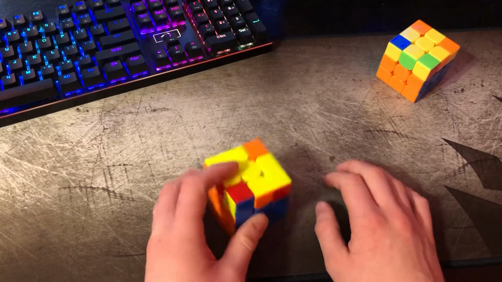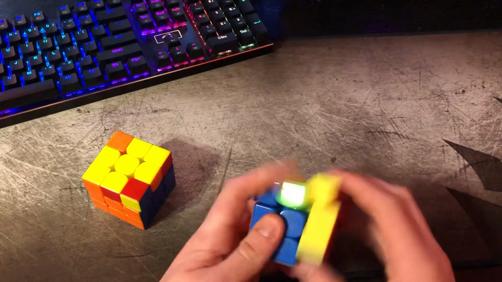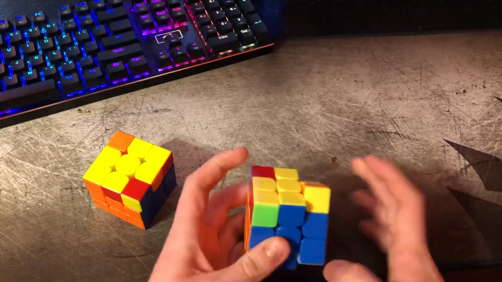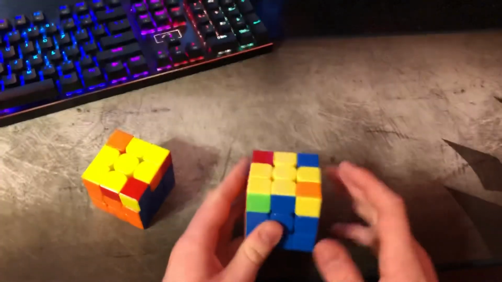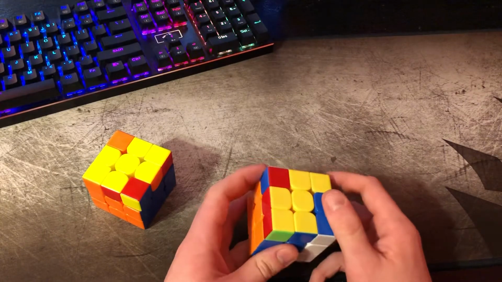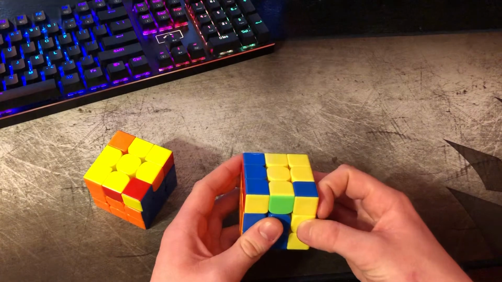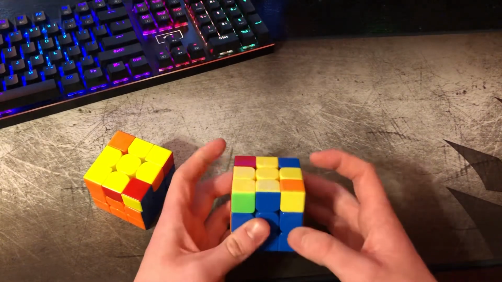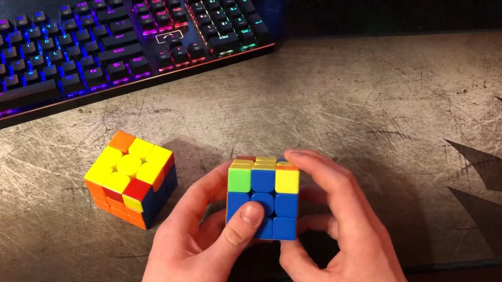And there are several different cases for this. This is one of them. This is another one. So what you want to do here is this case here is going to be your starting case. The algorithm for this case is R, U, R prime, U, R, U2, R prime. So I'll walk through it again just slowly, just make sure you watch it.